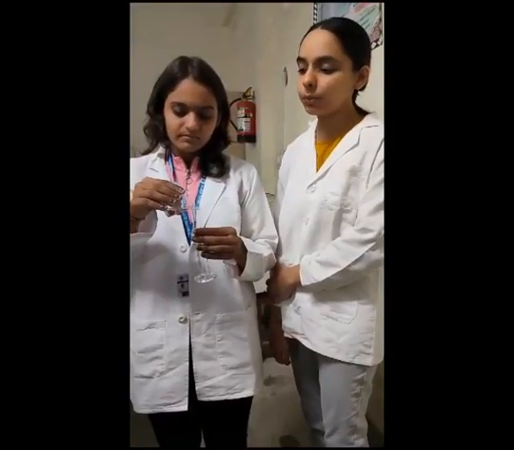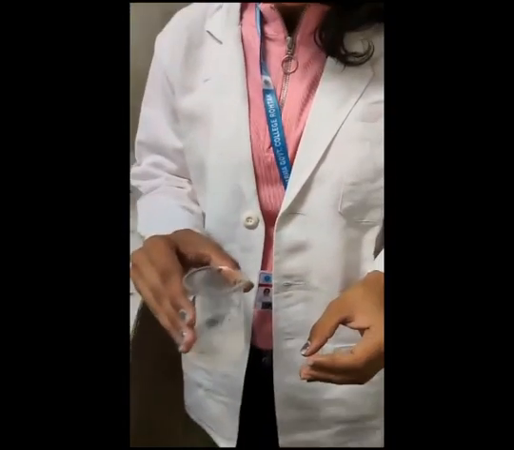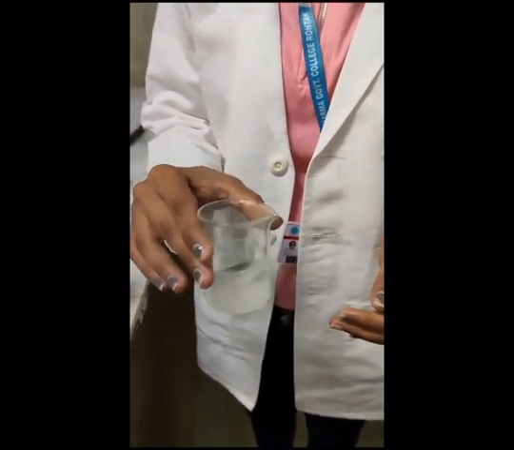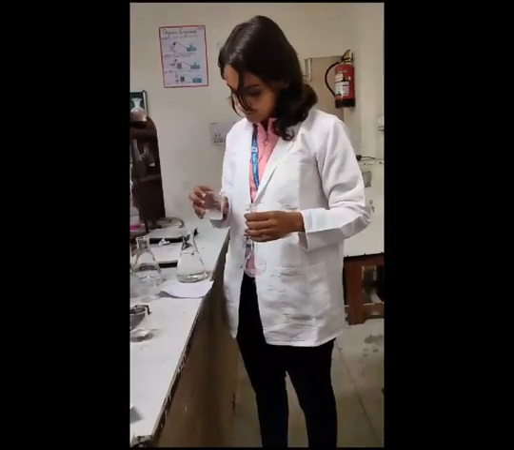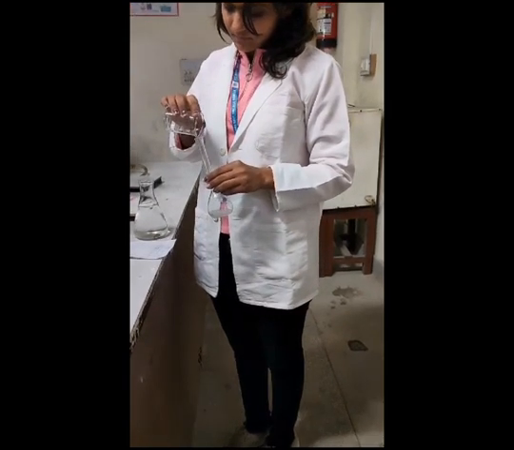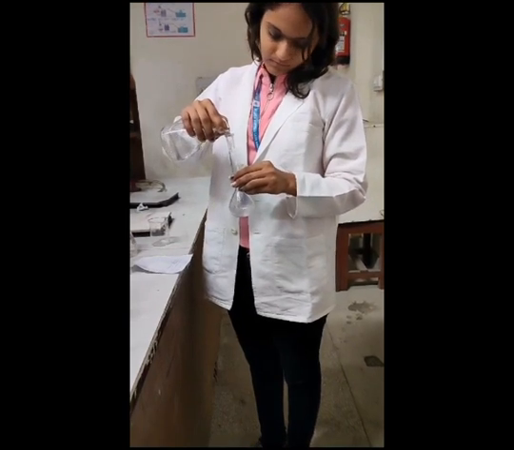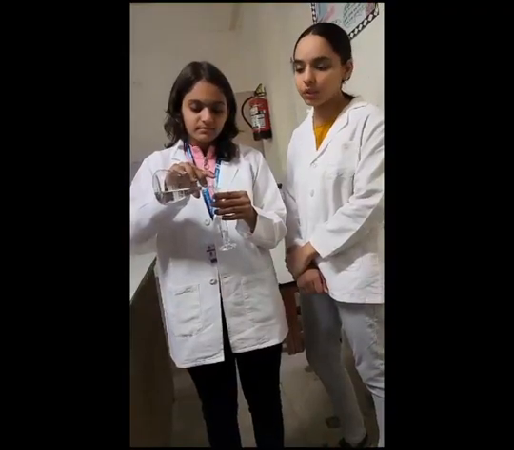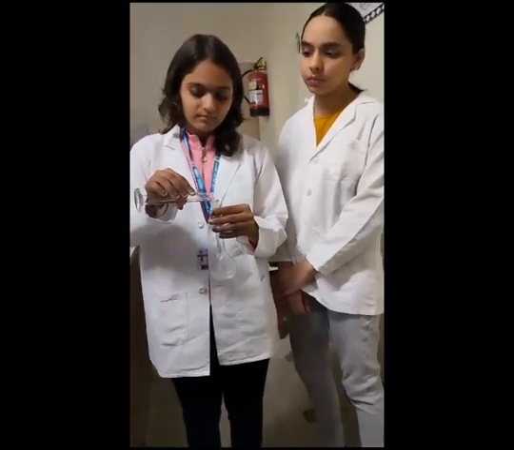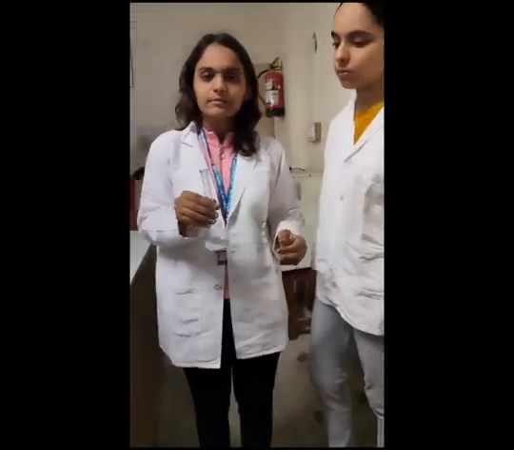Now we will measure 1.38 ml of H2SO4. Then we will dissolve it in 100 ml of water to make N by 2 solution of it. This is the prepared solution of concentrated H2SO4 in water.